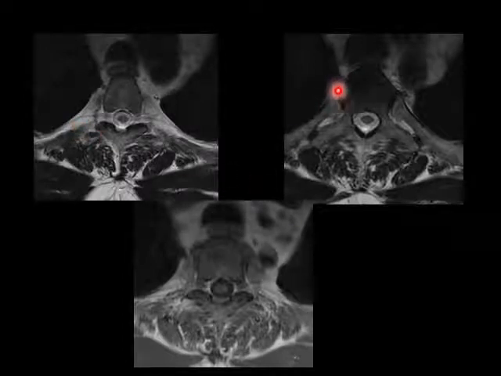And here very nicely, this is the costovertebral, costotransverse articulations, okay, the pedicles, laminae, and this is the ligamentum flavum. The T1 shows the same, and here we can see the perithecal or epidural fat and the perineural fat surrounding the nerves. And of course, we have the posterior paraspinal muscles.